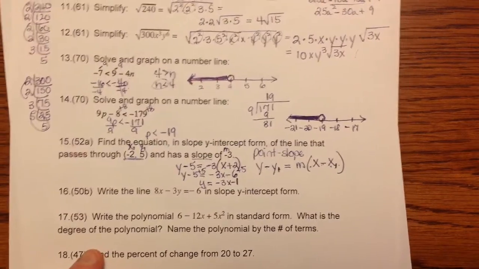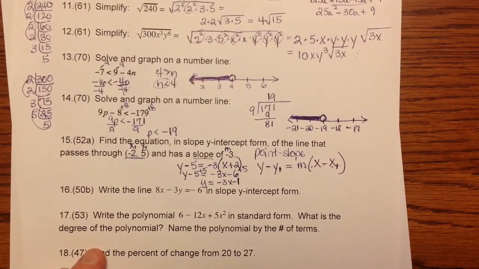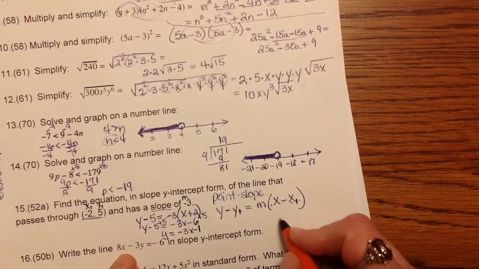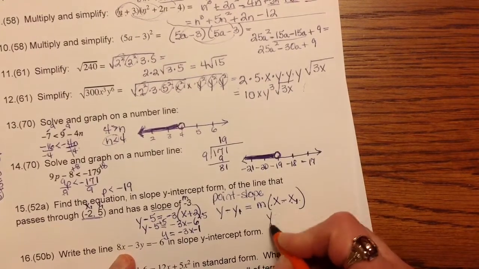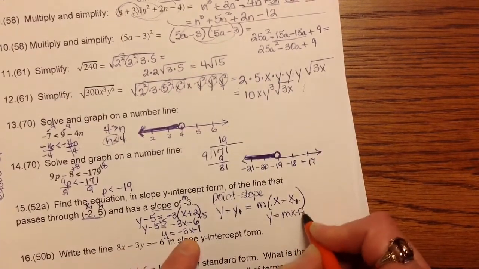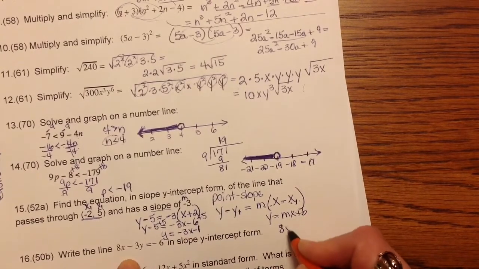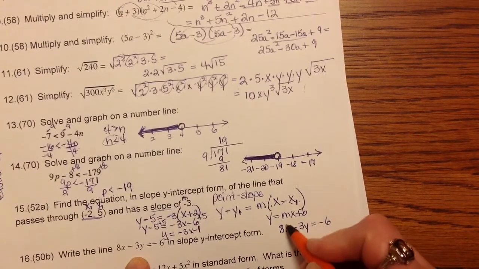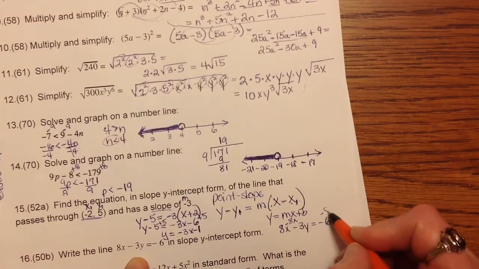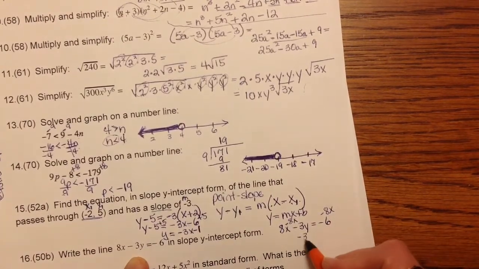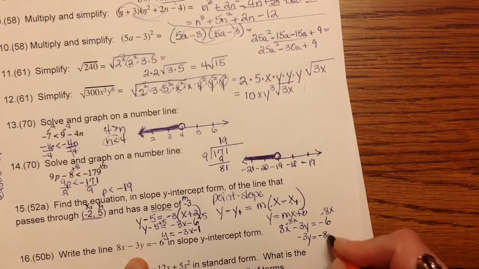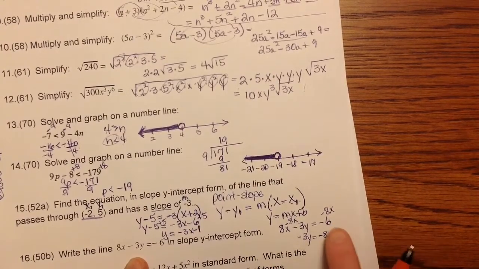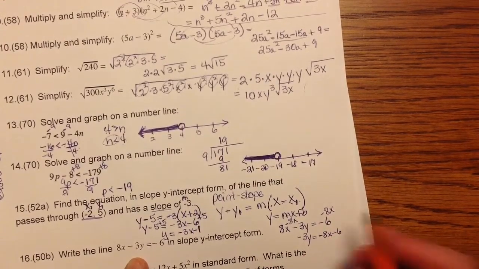Okay, number 16. Write the line in slope-intercept form. That means I've got to make it look like y equals mx plus b, which is what we just did here. So we've got 8x minus 3y equals negative 6. Let's get rid of the 8x. But because I need the x in front of the y-intercept, I'm going to write it negative 8x minus 6. I'm going to commute that and move it around.